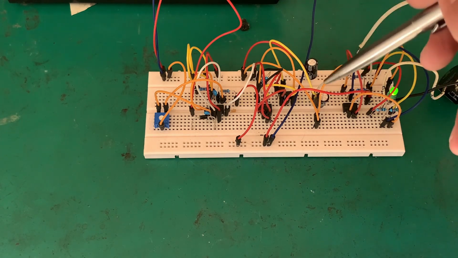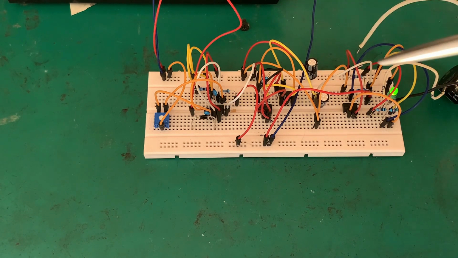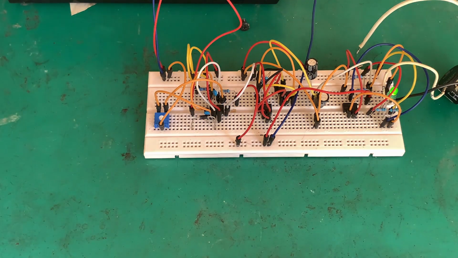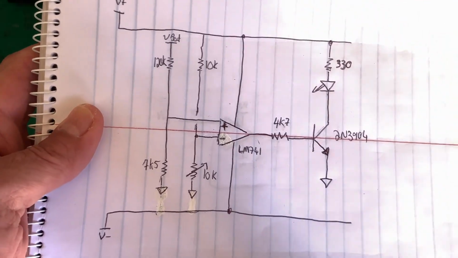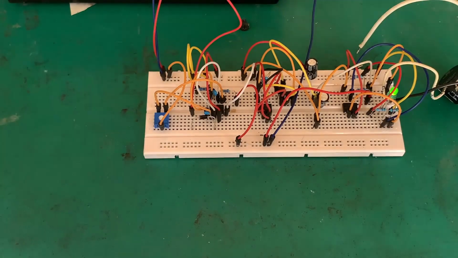Our smoothing capacitors are over there, and that will give us our 0 volt reference. And the third circuit that we talked about is our comparator circuit, which we have down here driving this LED.